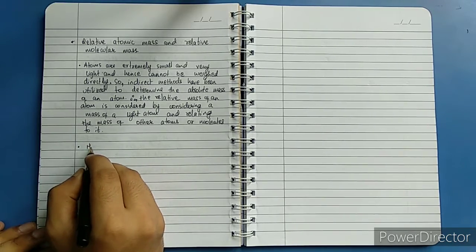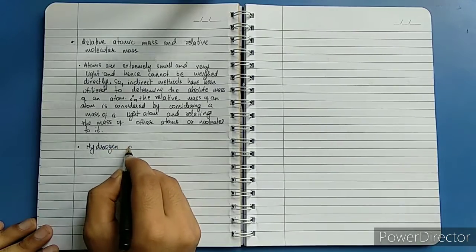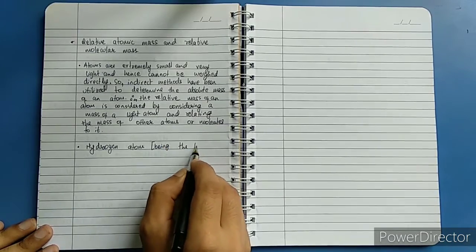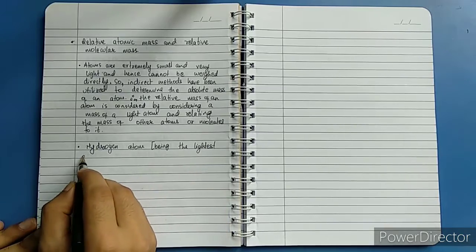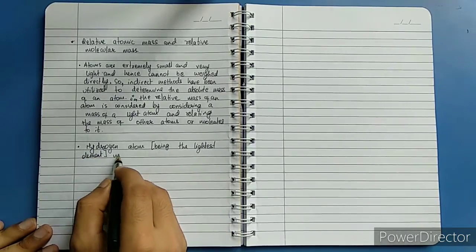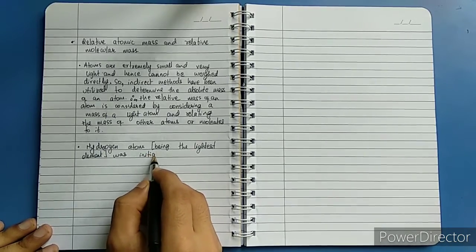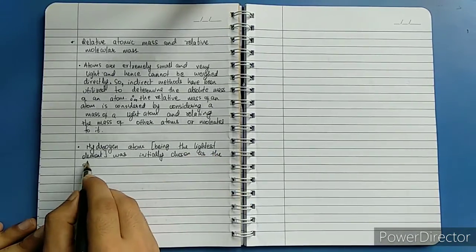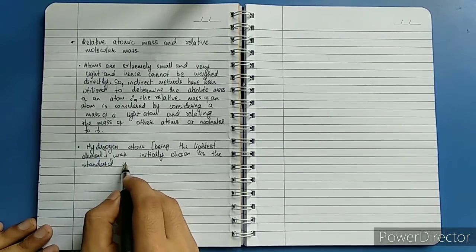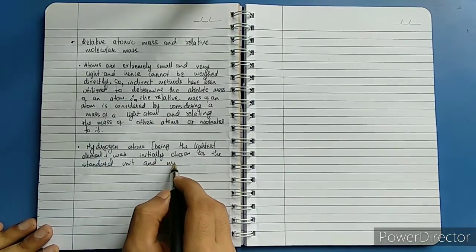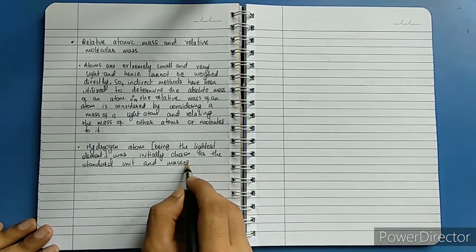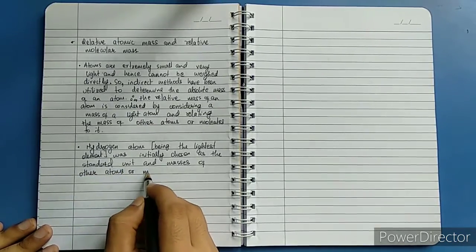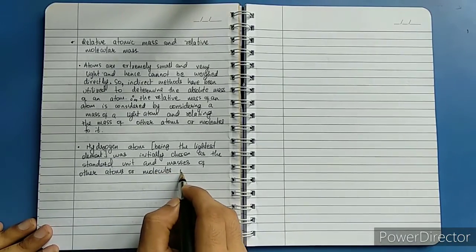So the hydrogen atom, being the lightest element, was initially chosen as the standard unit, and masses of other atoms or molecules were compared to it.